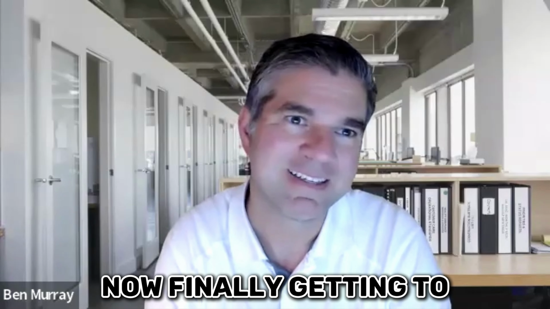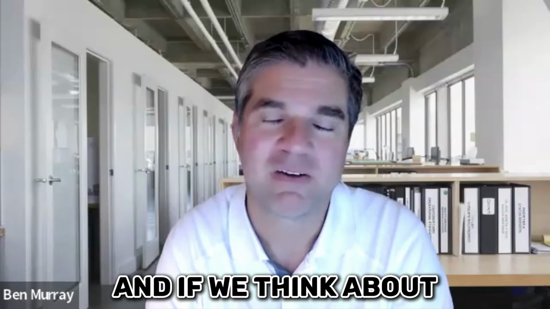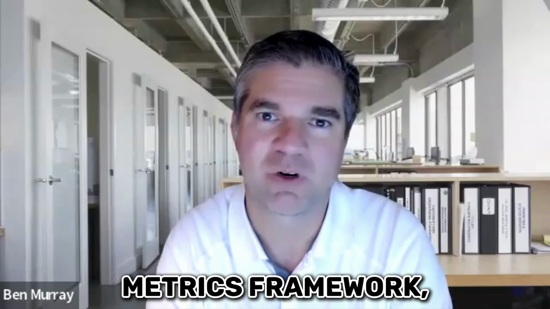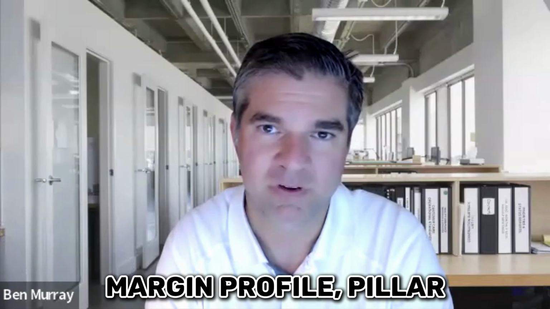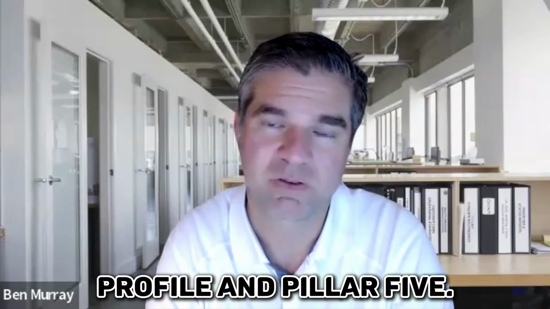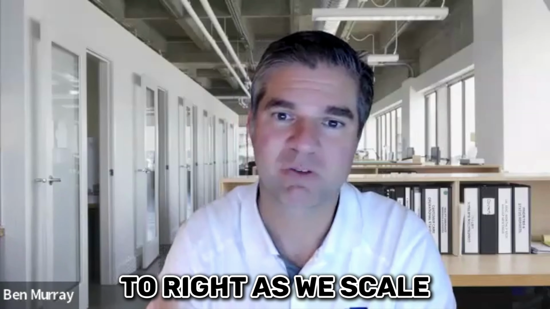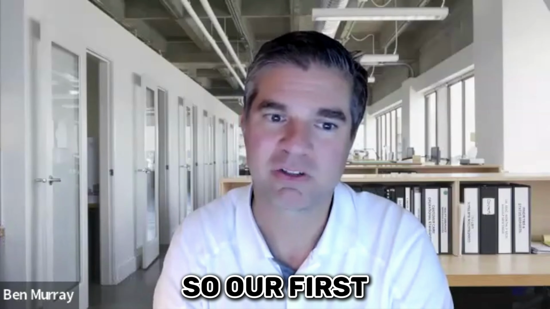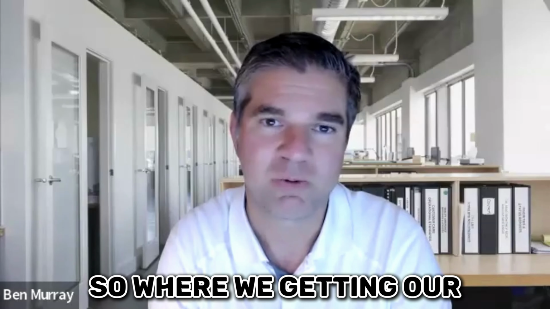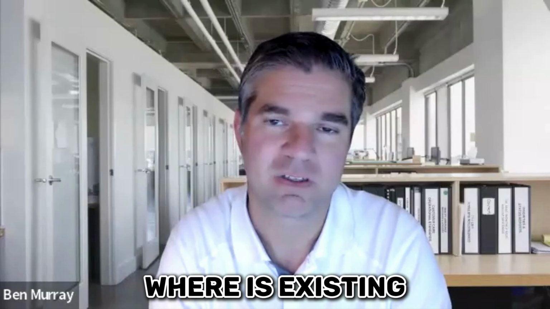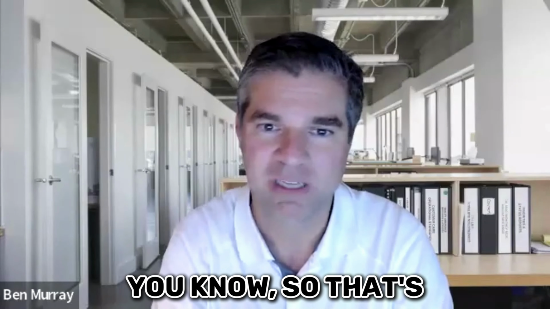Now, finally, getting to what metrics you should track from the 0 to 1 million ARR phase. If we think about my 5-pillar SaaS metrics framework, pillar 1 is growth, pillar 2 is retention, pillar 3 is your margin profile, pillar 4 is your financial profile, and pillar 5 is efficiency, both go-to-market and org efficiency. And we move from left to right as we scale and become bigger. So our first focus on metrics tracking is growth. Where are we getting our new customer growth from? Where is existing customer growth from? How many logos or users are we signing up? That's pillar 1.